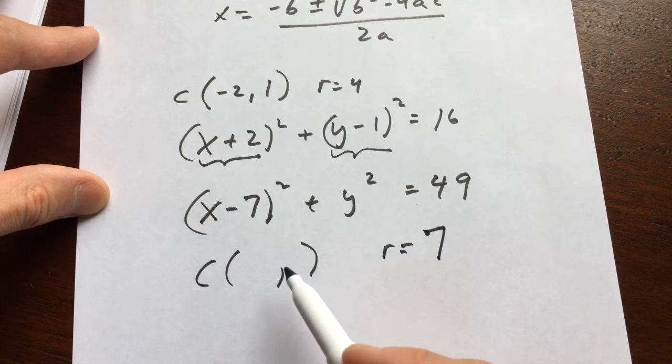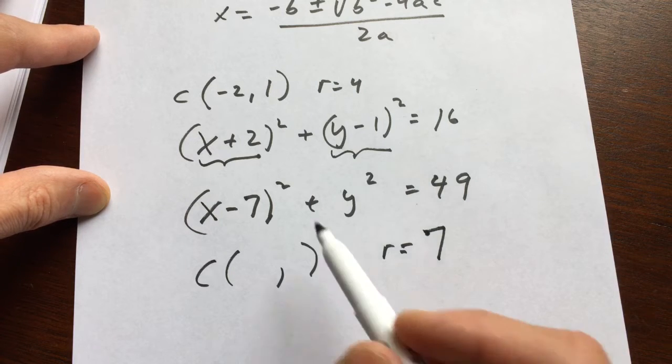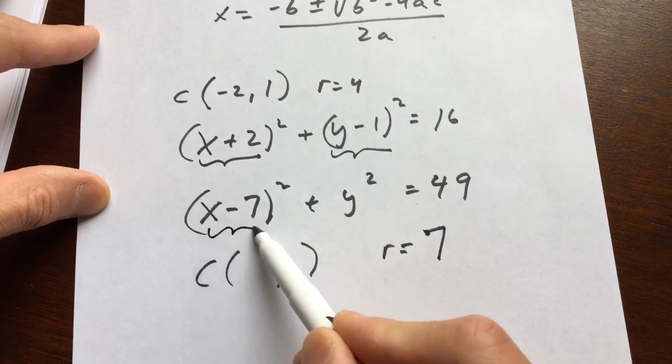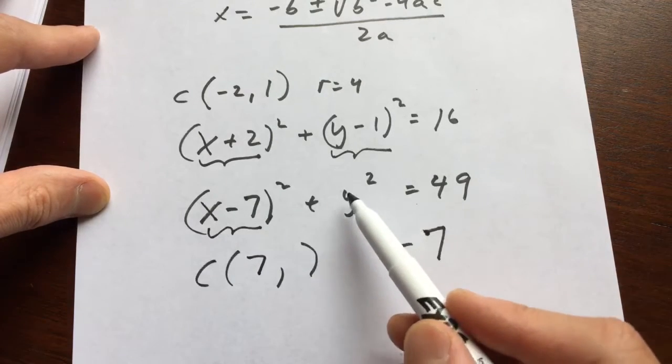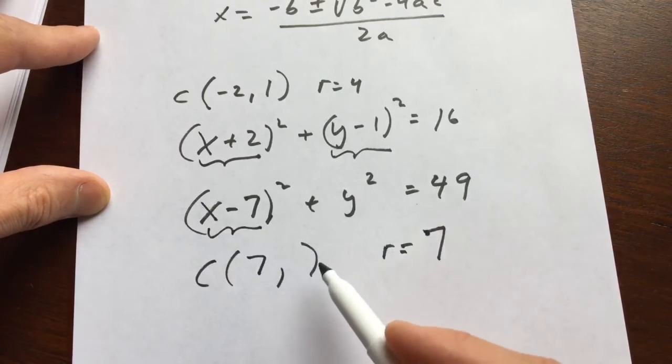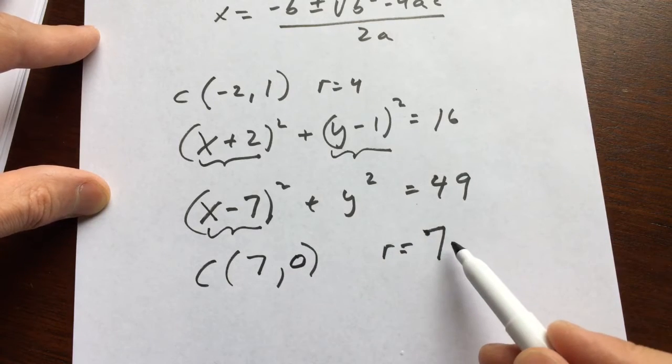So, and then what about the center? Where's the center of this circle? Well, that's a good question. Well, remember, it's the opposite, right? So if this is x minus 7, this is going to be positive 7. This is y minus 0 or plus 0. Okay, Batun is saying 7, 0. Yeah, you're exactly right. So 7, 0 with a radius of 7.